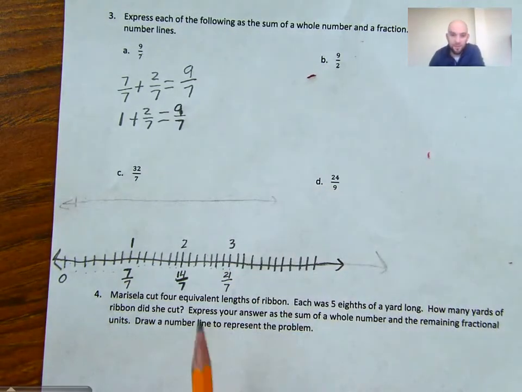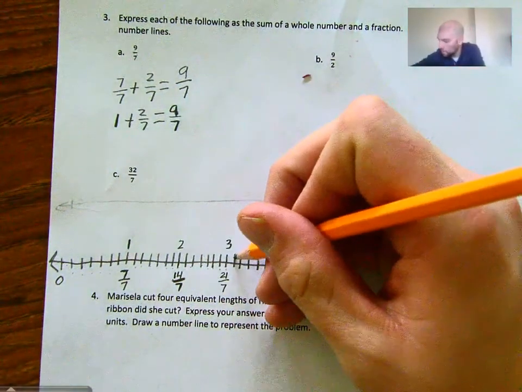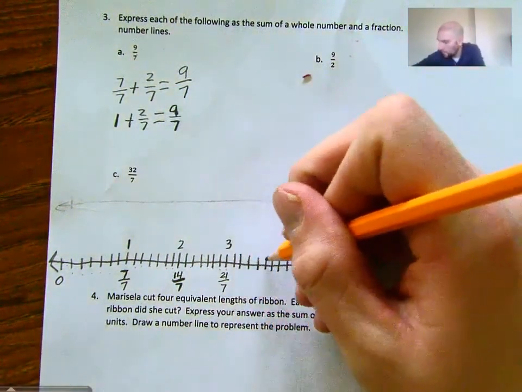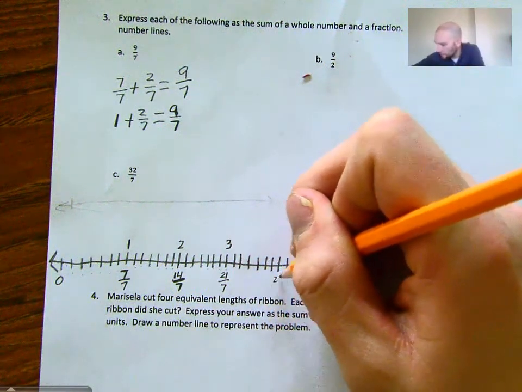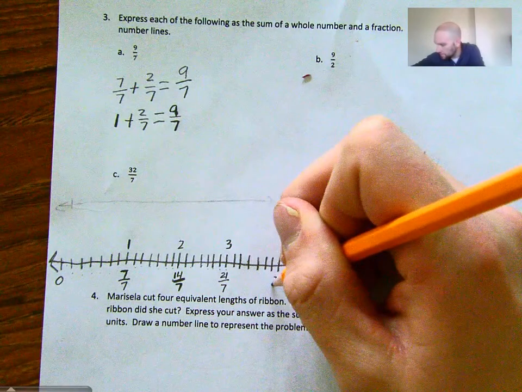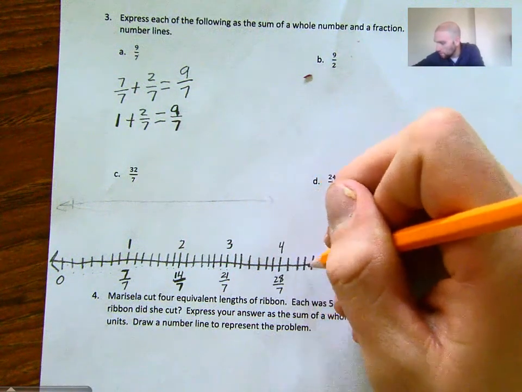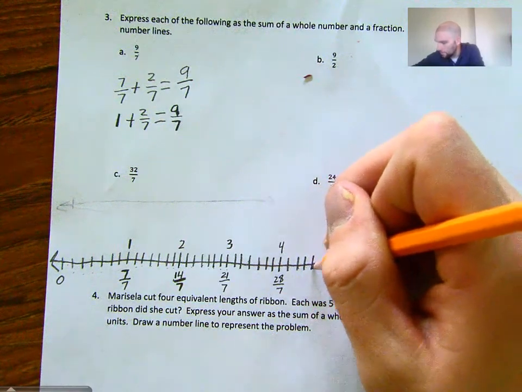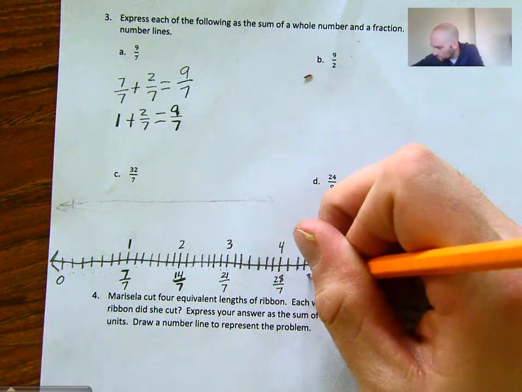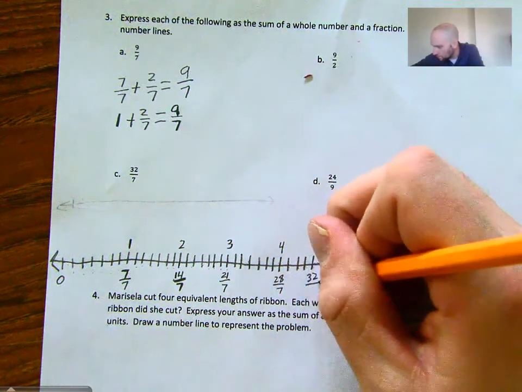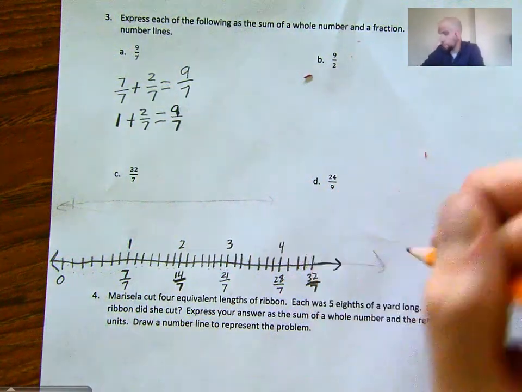I'm going to skip counting by sevens for my numerators. 3 times 7 is 21. 1, 2, 3, 4, 5, 6, 7 is 28/7, which is 4. 1, 2, 3, 4. So this is 32/7, which is where we need to be.